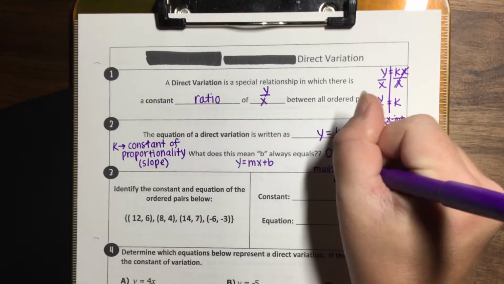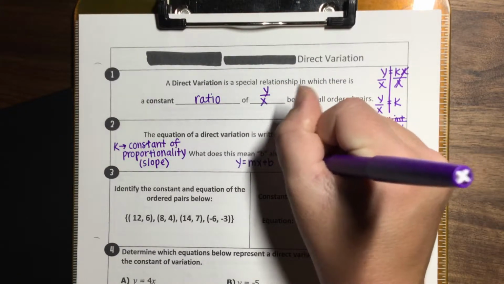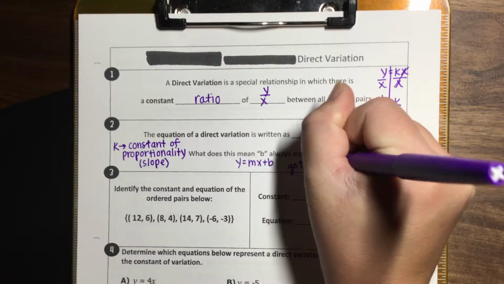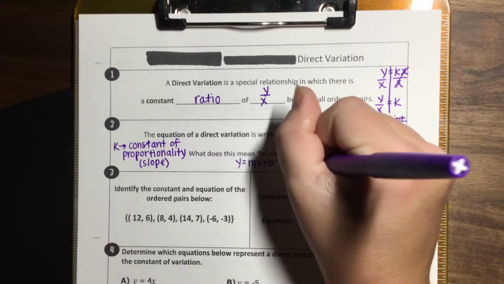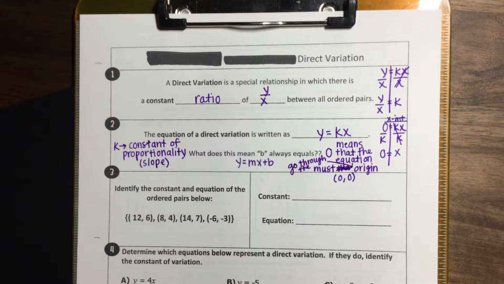Oof, I'm struggling a little bit today. Must go through the origin. Sorry, I messed that up a little bit. Must go through the origin. I apologize.